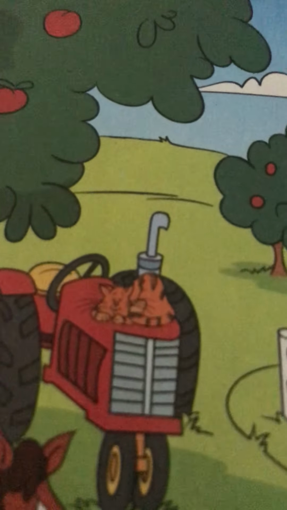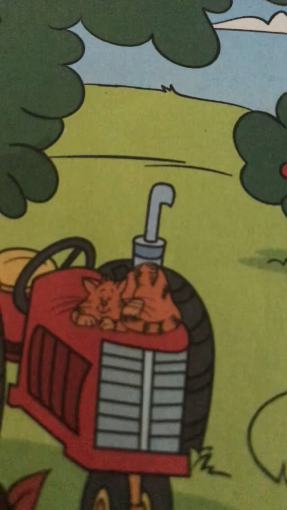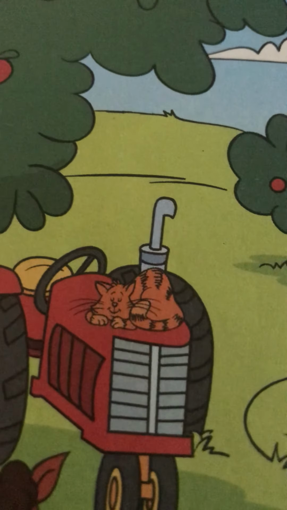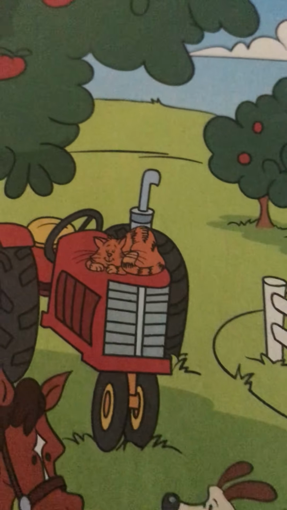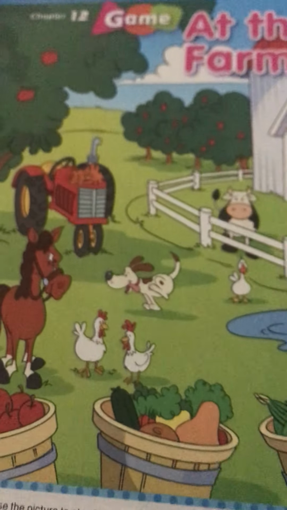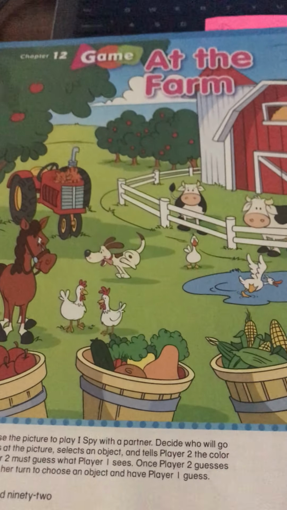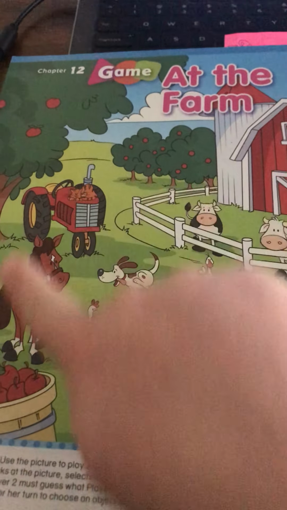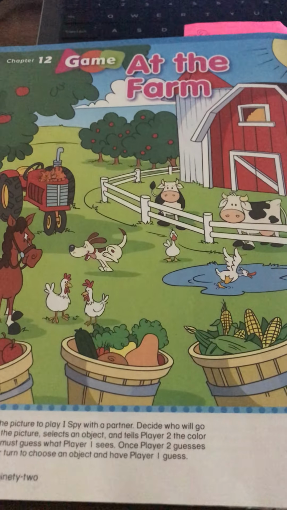Anybody see it? A sleeping orange cat. If you said the orange cat, well, first of all, you know me. And second of all, you are correct. Good job, guys. So play that with somebody in your house. There's so many things you can spy here in this picture.